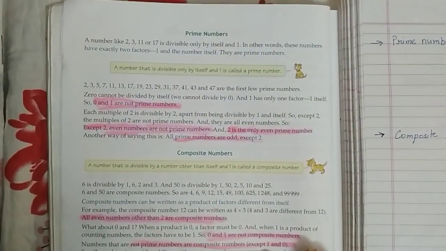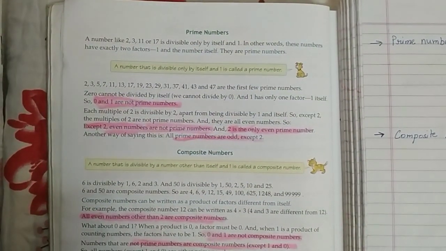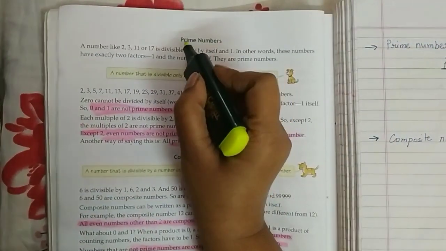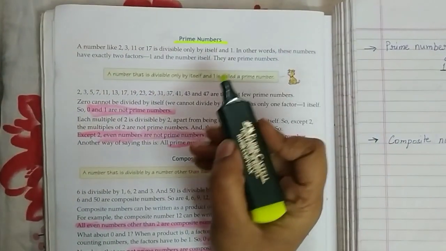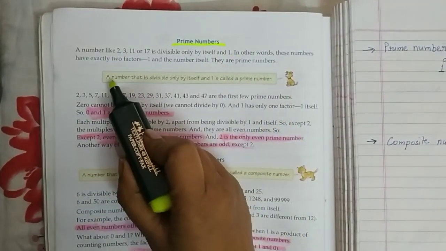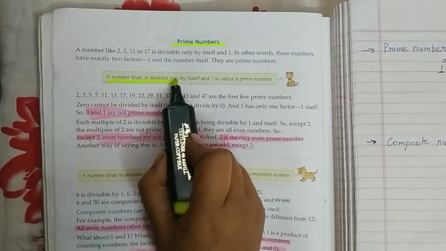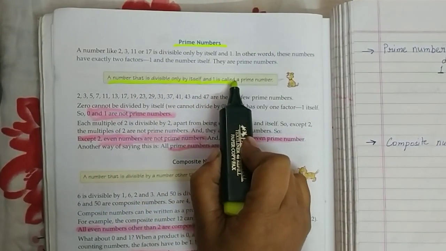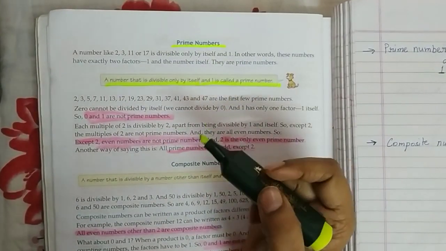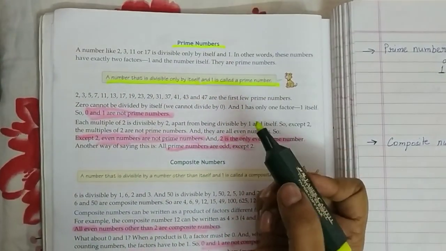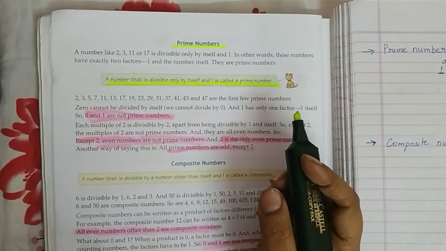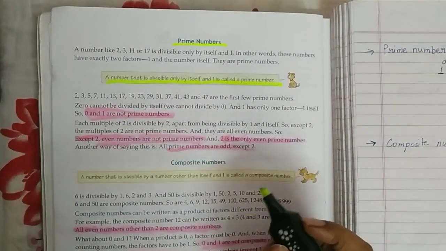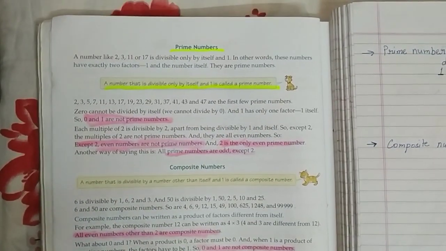Now, after odd and even numbers, children, let's see what is a prime number. Now we will discuss prime numbers. So what are prime numbers? A number that is divisible only by itself and 1 is called a prime number. That means a number which has only 2 factors, a number which is divisible by only 2 numbers. That is a prime number. Is it clear?